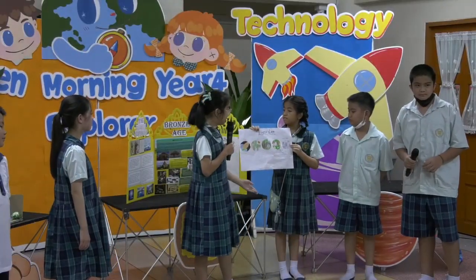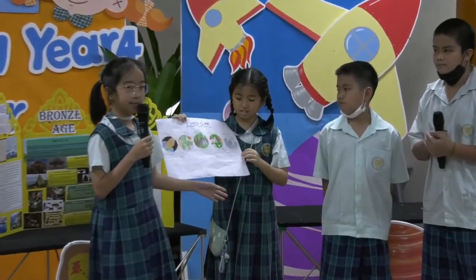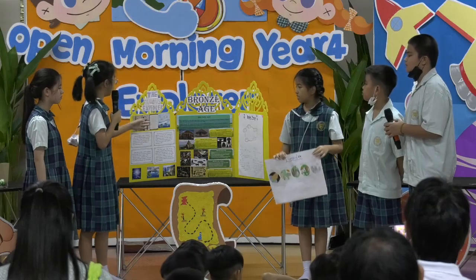Age was the last age there was in our timeline. People began using iron and metal to make swords and shields. Next, we're moving on to the famous explorer.